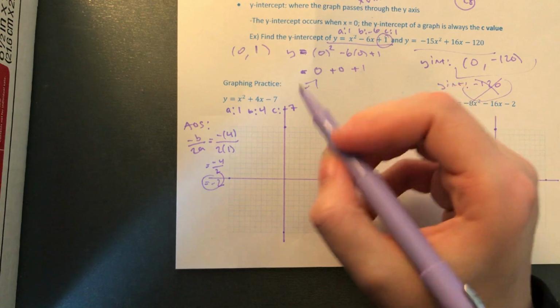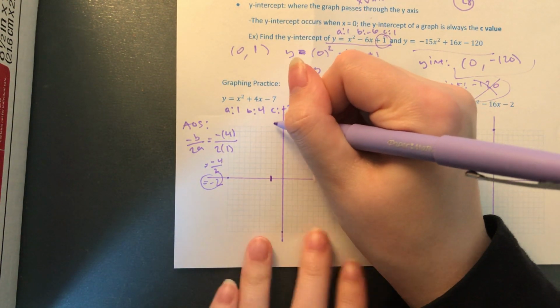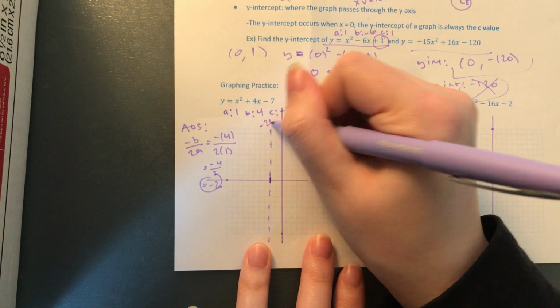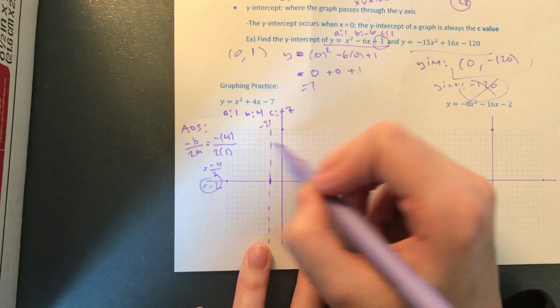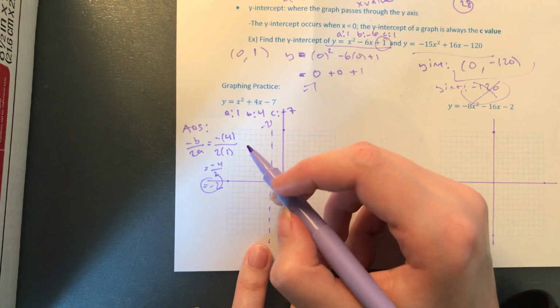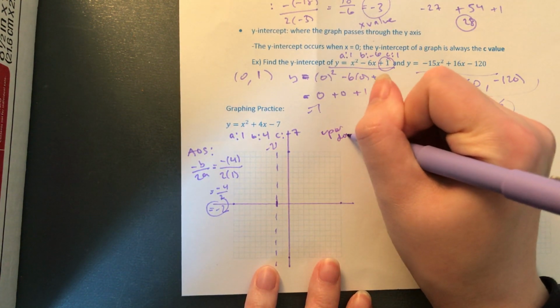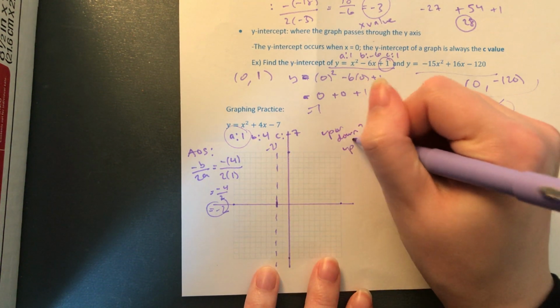So we're going to go over to negative 2. Here's negative 2. We're going to draw a vertical dotted line. So this is at negative 2. So we know that our parabola is going to mirror across this. Now, let's ask ourselves, is the parabola going to go up or down? Well, check out the a value. The a value is positive, so it's going to go up.